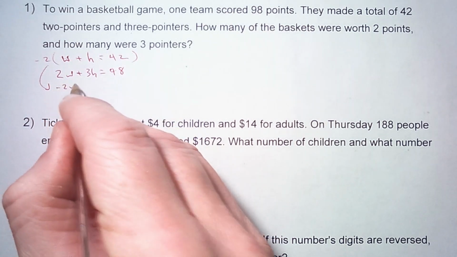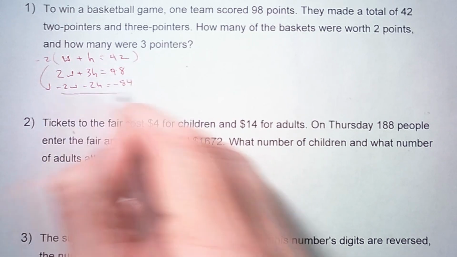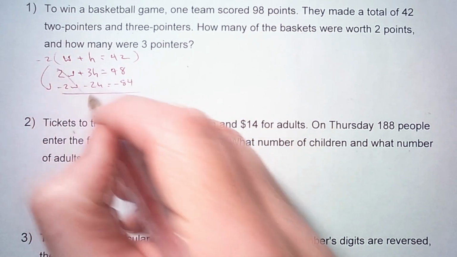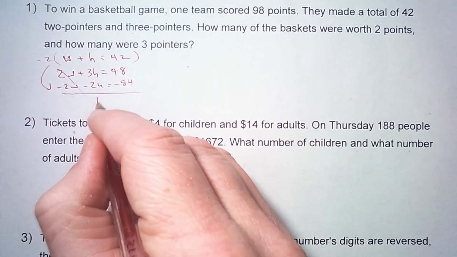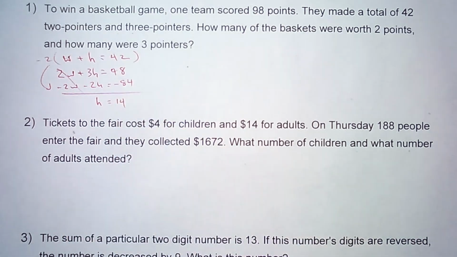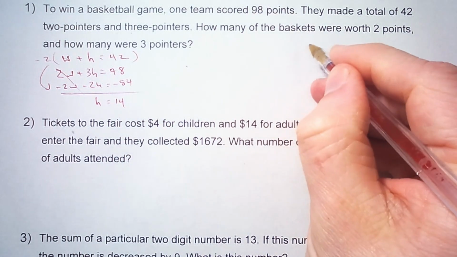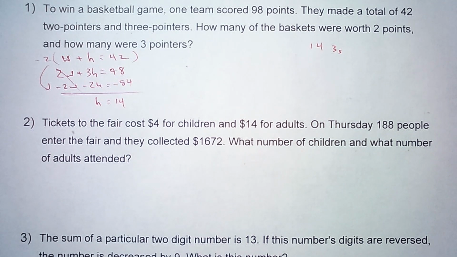So we have -2W minus 2H equals -84. And the W's cancel. Two-pointers cancel, so we have 3H minus 2H, which is H. And 98 minus 84 is 14. So that means this team made 14 threes.